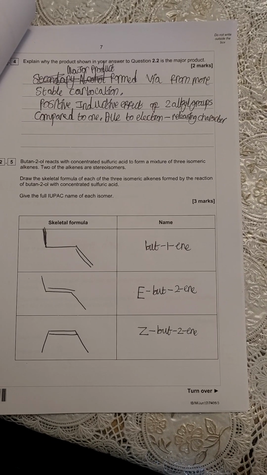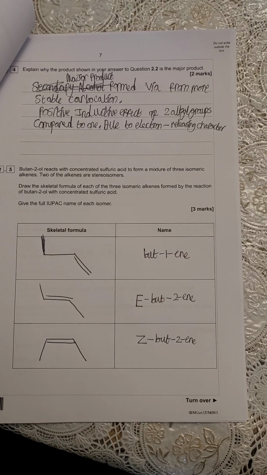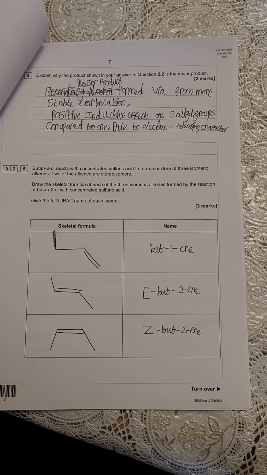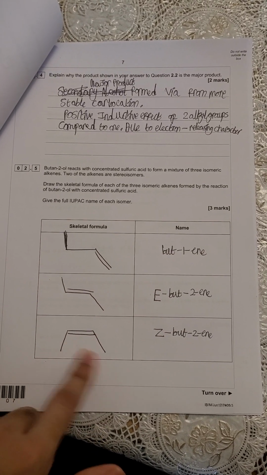Draw the skeletal formula of 3 isomeric alkenes for the reaction of butan-2-ol with concentrated sulfuric acid. So you've got that skeletal formula, but-1-ene, then you've got E-but-2-ene, the opposite sides, and then you've got Z-but-2-ene on the same side.